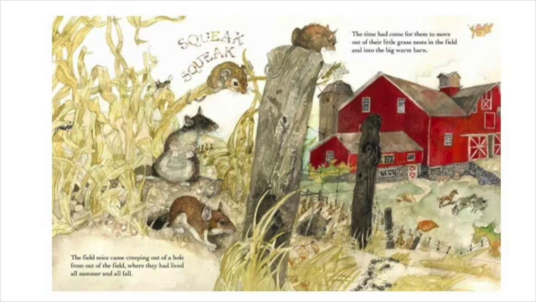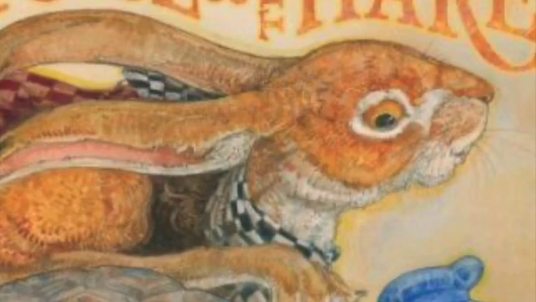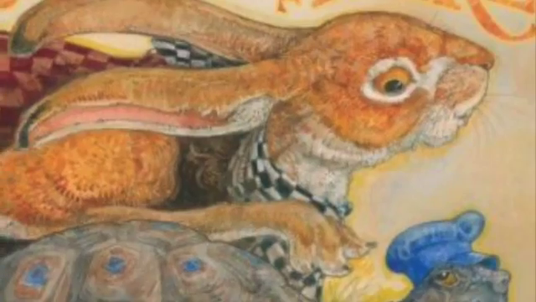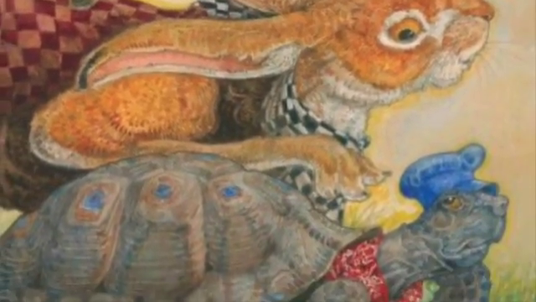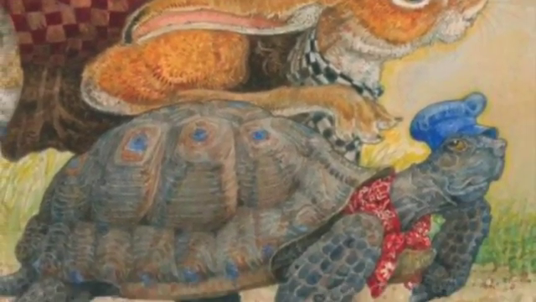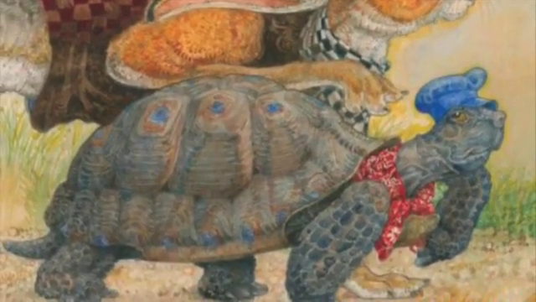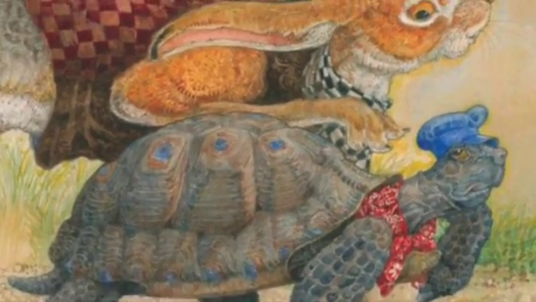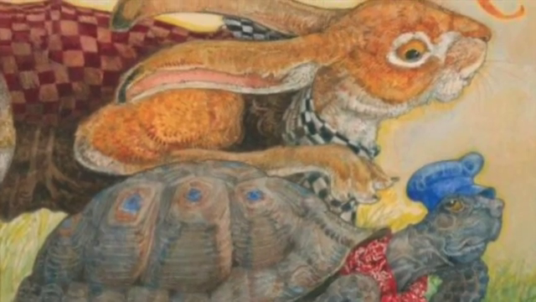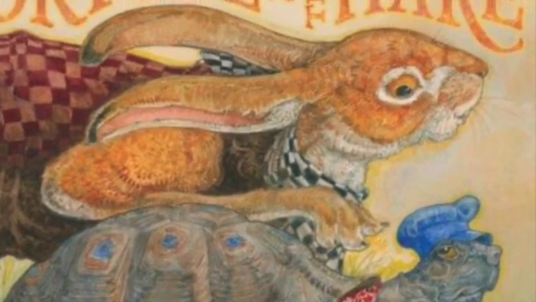And in this illustration, you can see the softness of the fur for the field mice and the fence posts, the roughness of the aged wood. And in this illustration of the tortoise and the hare, notice the texture of the scales of the turtle and the hardness of the shell versus the fur of the rabbit.